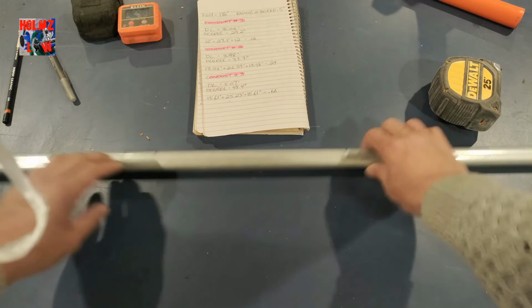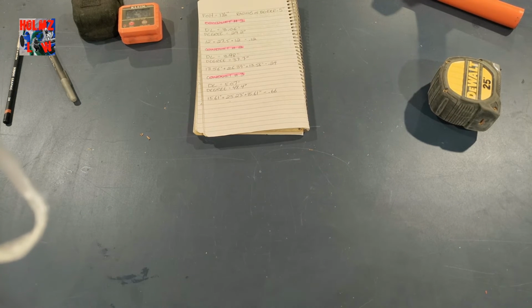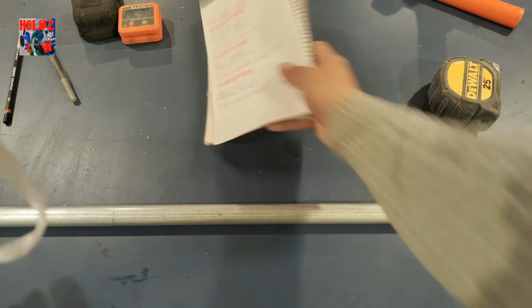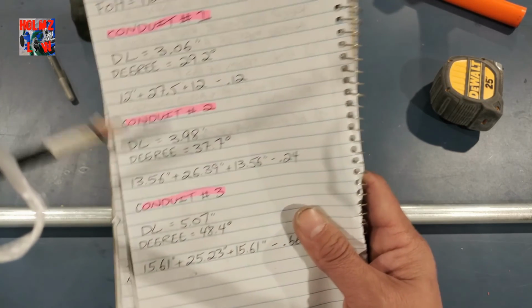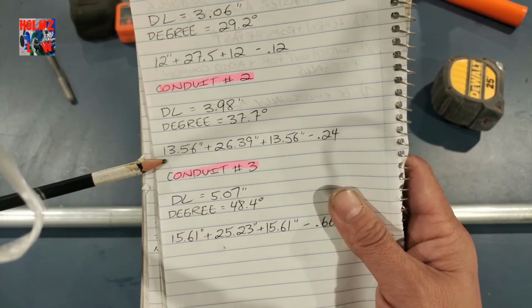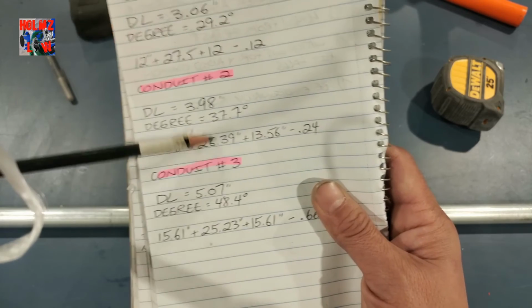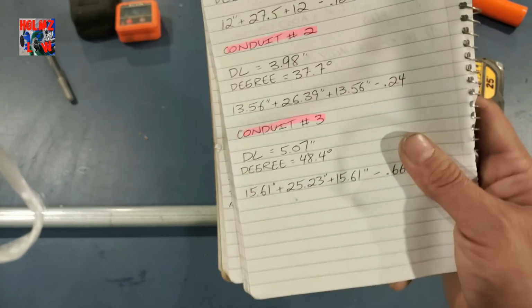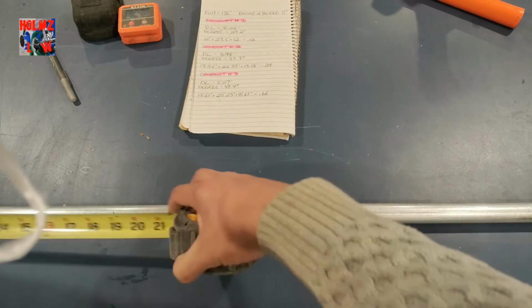Now, with that said, this is conduit 1. We're going to set this aside, and I'm going to do conduit 2. Let's lay out conduit 2 now. For this one, as you can see, our developed length is 3.98, let's just say 4 inches. Our first mark is going to be laid out 13.5 inches from the end of the conduit. The second one goes with 26 and a half, basically, and so on. By now, you should know what we're looking at if you've watched all the videos. So let's start laying these out.